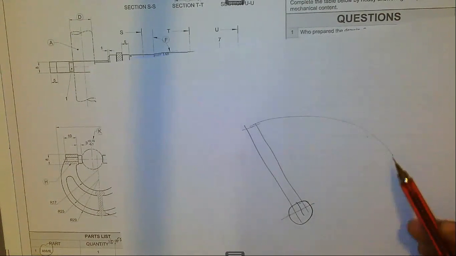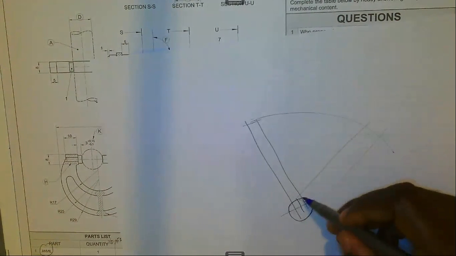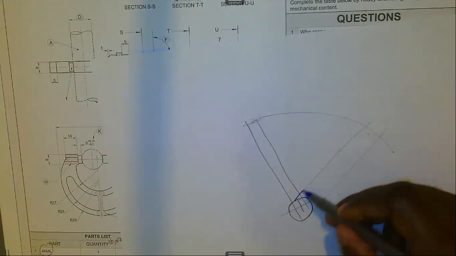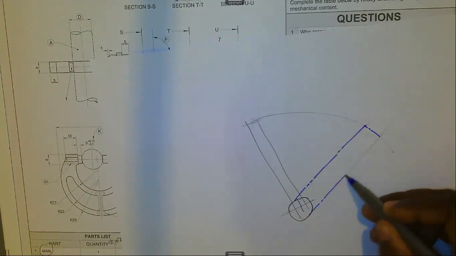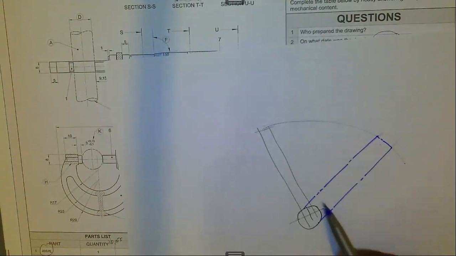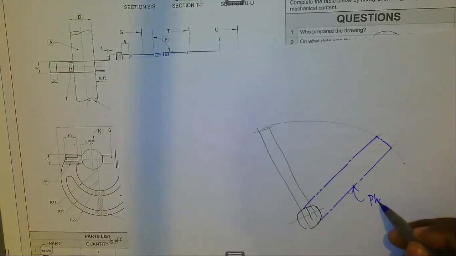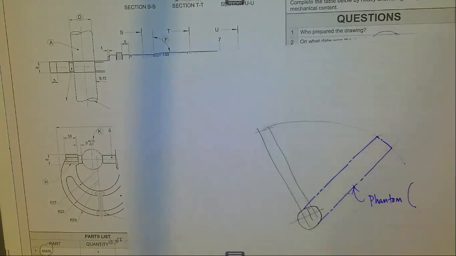We'll show this one by way of more like center lines, like that. This is an alternative position this mechanism can assume, and it is illustrated by what we refer to as phantom. It's not there, but it is a representative, a possible position which can be assumed by a mechanism.